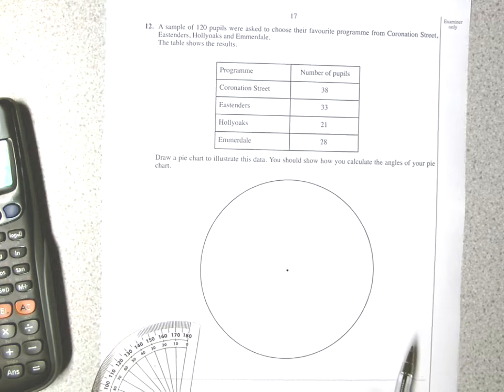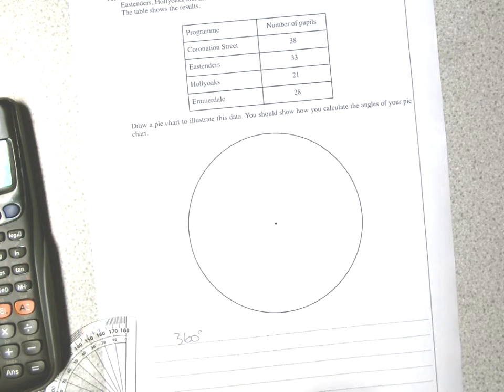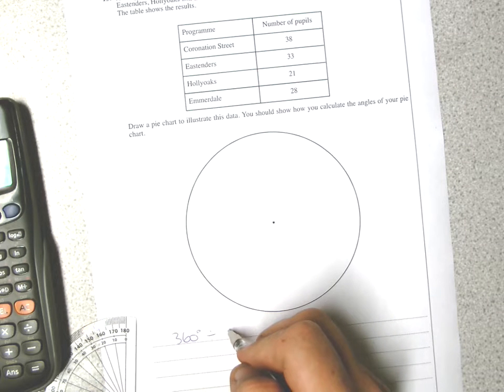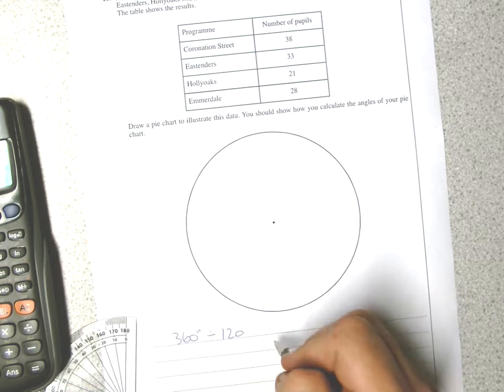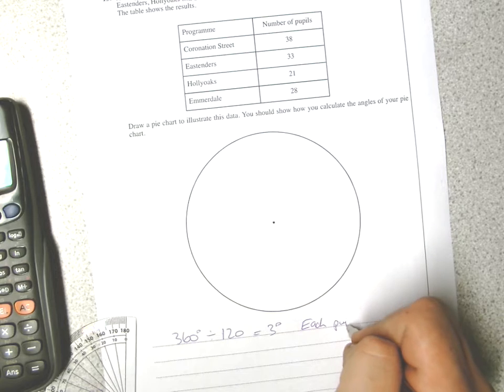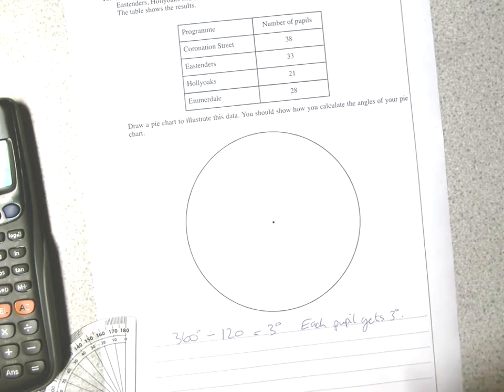And of course, when it comes to a circle, the important number we remember is 360 degrees. And we need to divide that circle amongst all of these pupils. So 360 divided by 120 will give me 3 degrees. So if you like, each pupil will get 3 degrees on that pie chart.